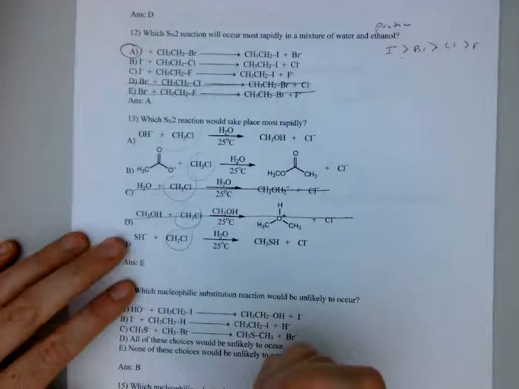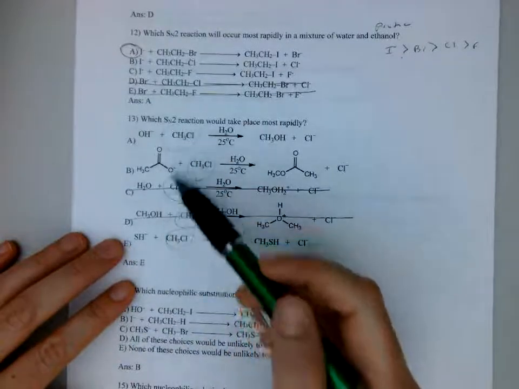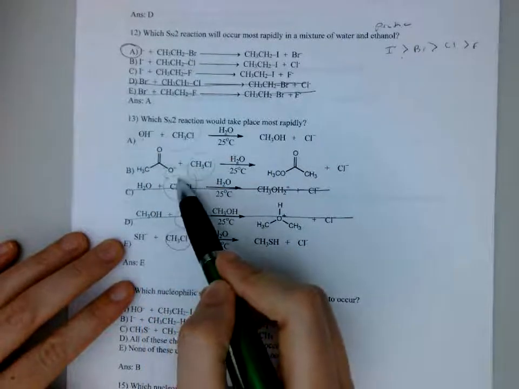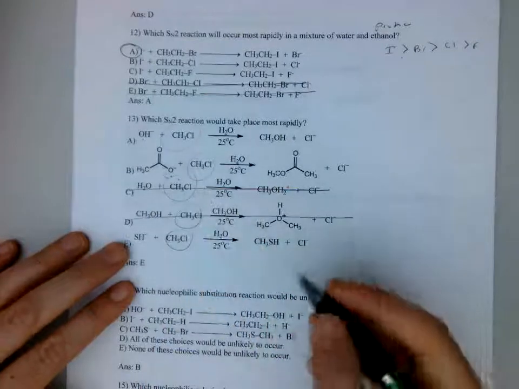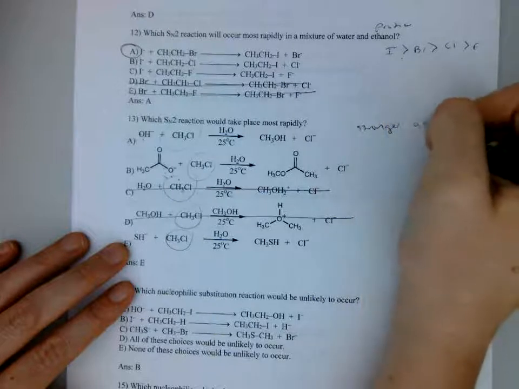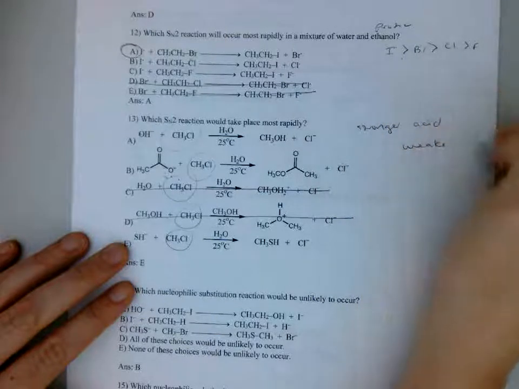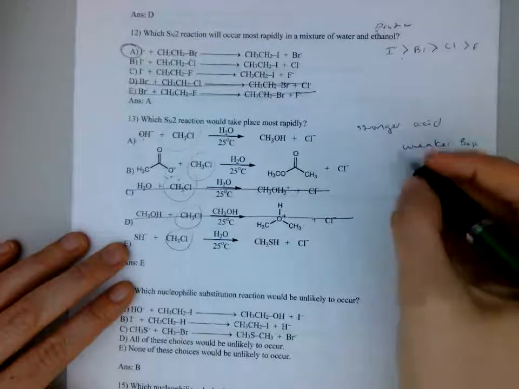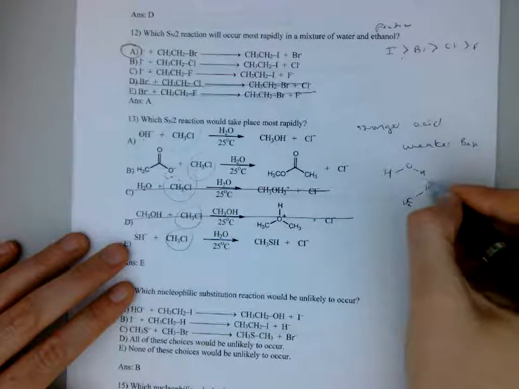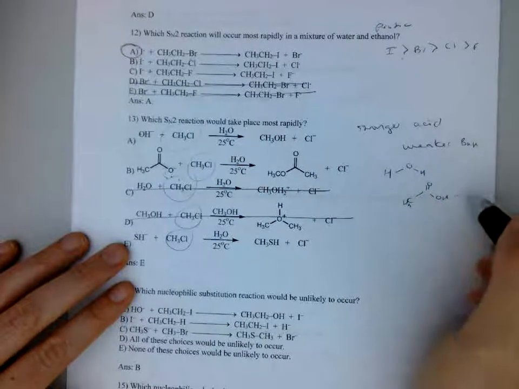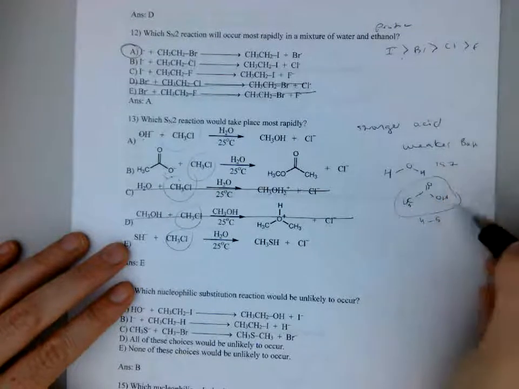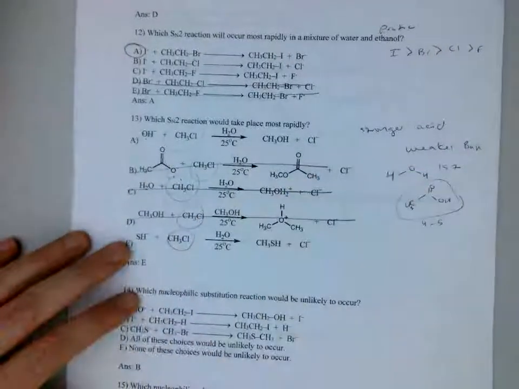Now I'm going to hold off on looking at SH because I know we can't always compare between atoms, but we can compare between these same atoms, these two oxygens. Between the two of these, the best way to tell is if you remember, a stronger acid has the weaker conjugate base. If we compare the acids with these conjugate bases, this is the stronger acid. It's 4 to 5 pKa, and this is 15.7. So this is going to be the weaker base, so we can eliminate that.